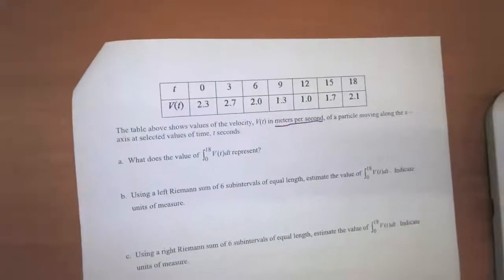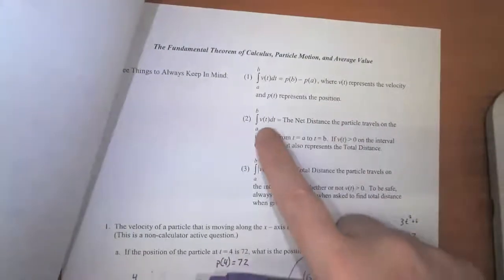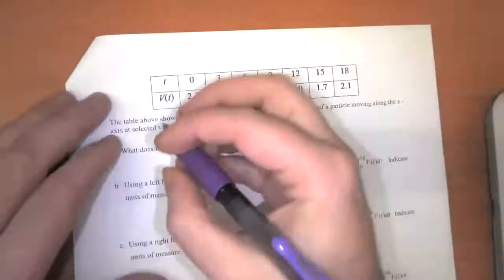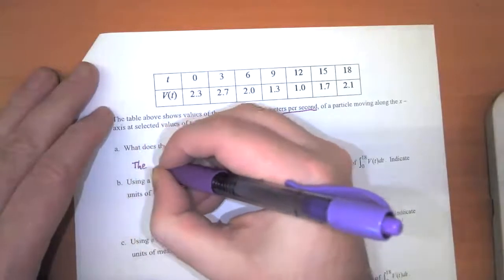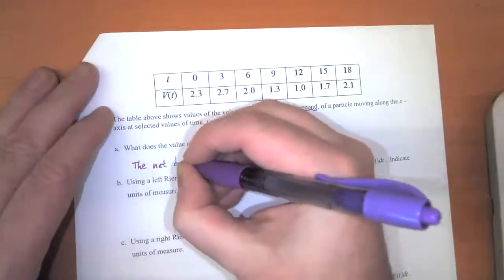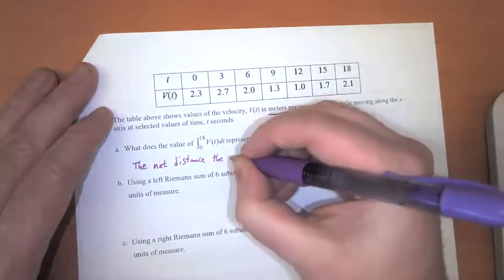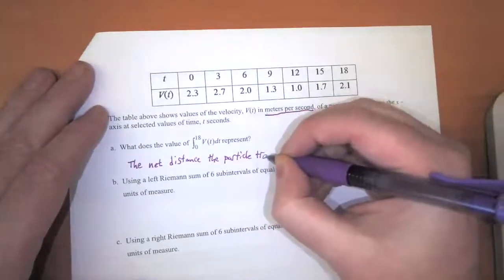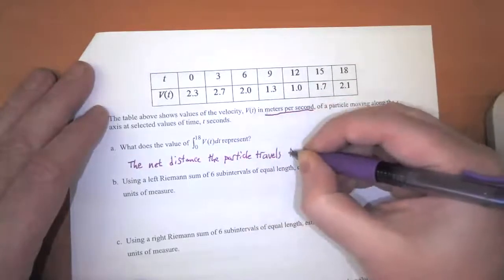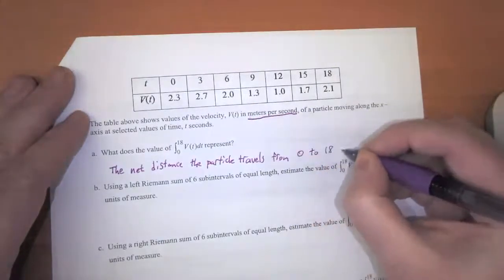If we need to remember, we can go back and look at this. Looking at part B, it is the net distance the particle travels from 0 to 18 seconds.